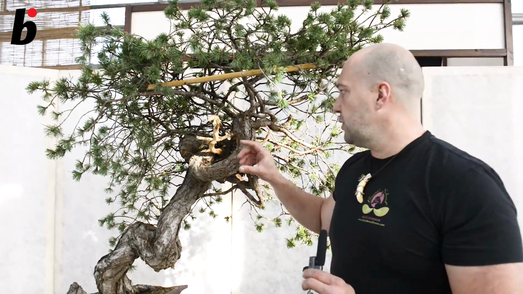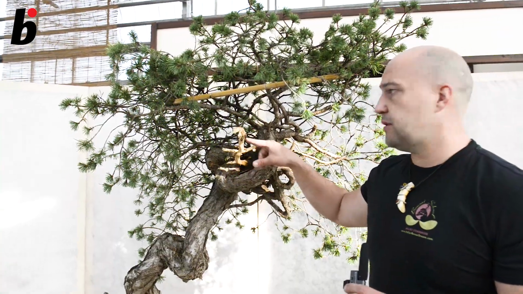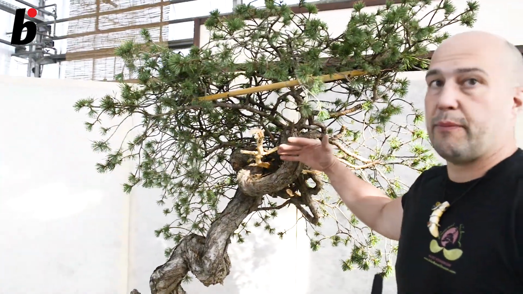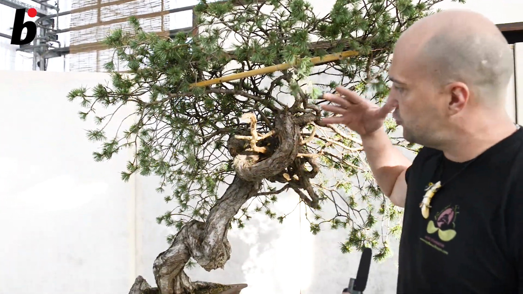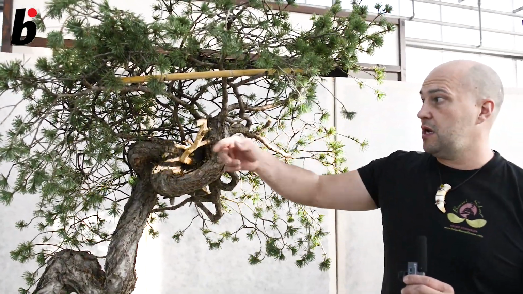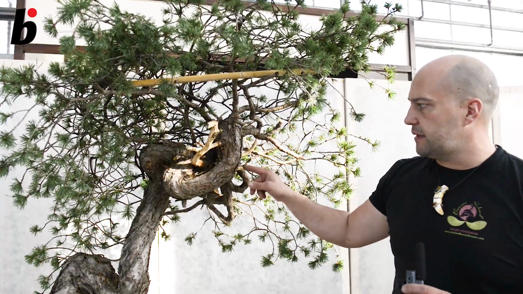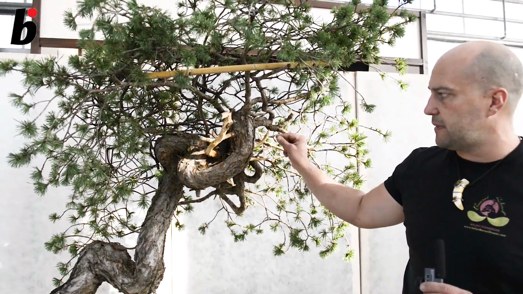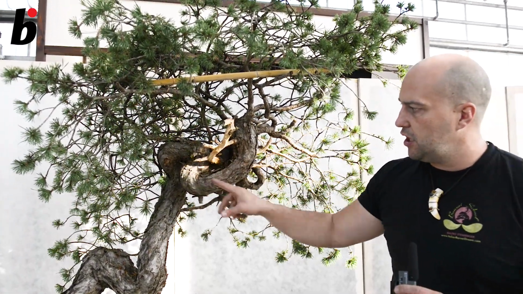So we start with the cleaning of some of the dead parts. Those probably were branches that originally, because this was the soil level, died because the upper foliage was shadowing them and they died. So we create some little jin just to create some nice little spots on this twisted area.